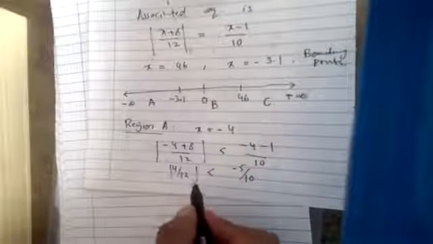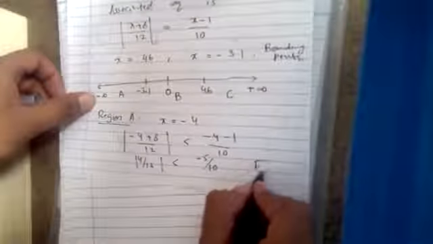This is 4 divided by 12 less than minus 5 divided by 10. Note that this is absolute value, therefore it generates positive numbers. This is positive and this number is negative. This obviously means that this is greater than this one, not smaller than this one. This is not true, and we will say that this is false.